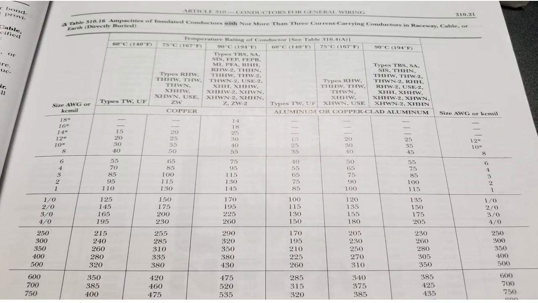I then go to Table 310.16 to look up the ampacity of my number 6 wire. My number 6 wire, I believe in the question, wanted it to be THHN, which is a 90-degree wire. So I'm going to look up 90-degree wire for any correction factors for THHN. Number 6 wire in THHN is 75 amps. 75 amps for my number 6 wire.